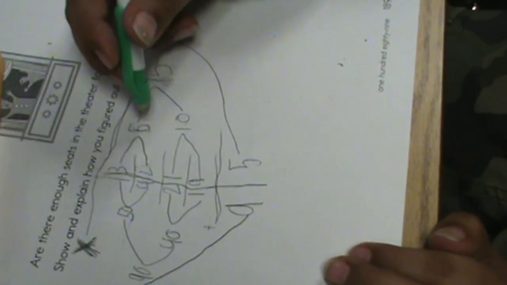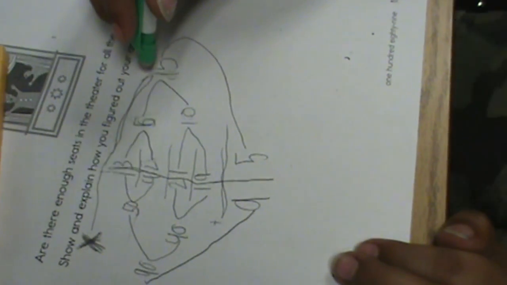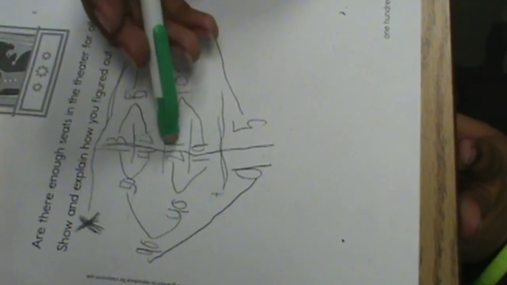But my questioning and prompting allowed them to be specific with their explanation and saying, well, I added the 10s and I got 90. Then I added the 1s to get 15. It helped them to build better understanding and clarify what they were doing in their steps to solve the problem.